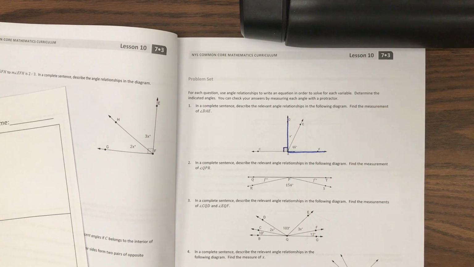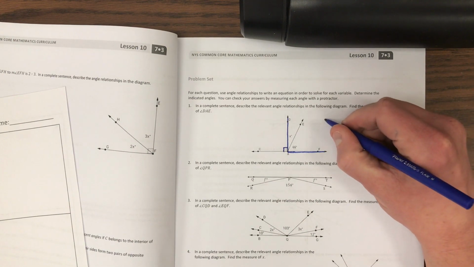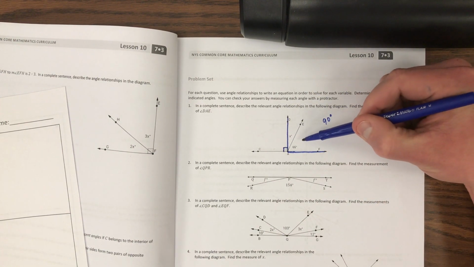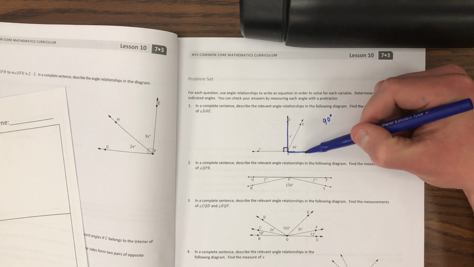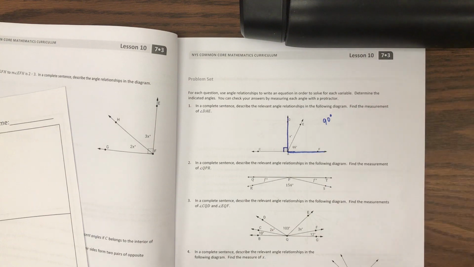Those are called right angles, and their angle measurements are always 90 degrees. And any smaller angles that make up the interior of this 90-degree angle, the sum of their angle measures must be 90 degrees.